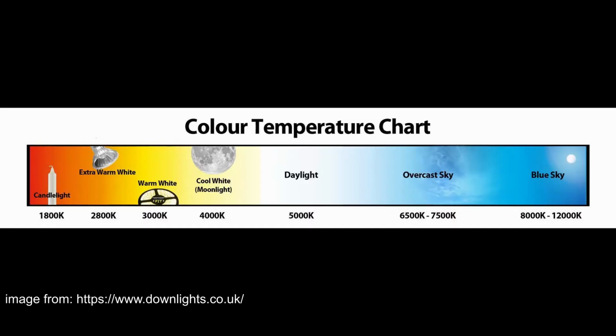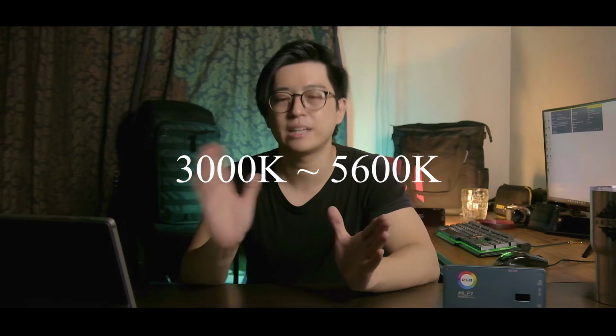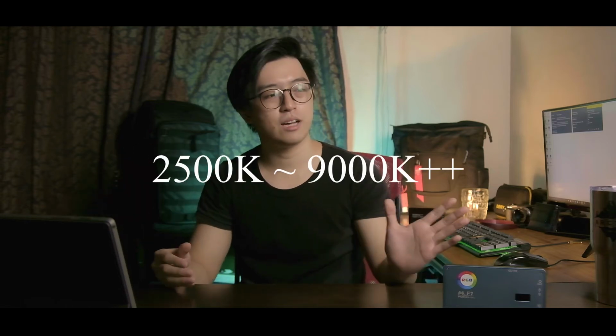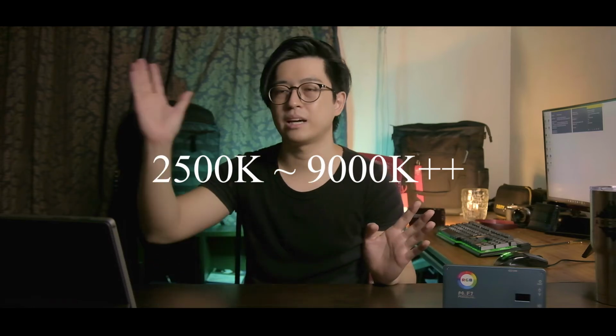But they also come in bicolor variants, a light unit that you can actually choose between a range of tungsten to daylight. So in this case, LEDs are more accurate in terms of Kelvin, so we'll use the Kelvin numbers. They typically range from 3000 Kelvin up to 5600 Kelvin. The higher end models, you have a bigger range, 2500 Kelvin all the way up to 9000 and above.